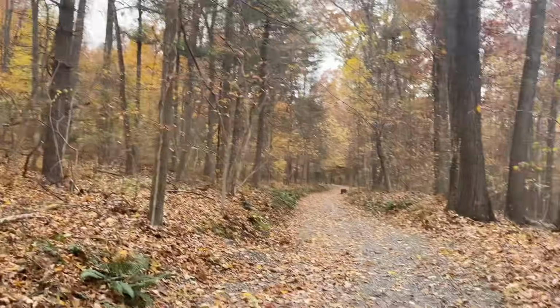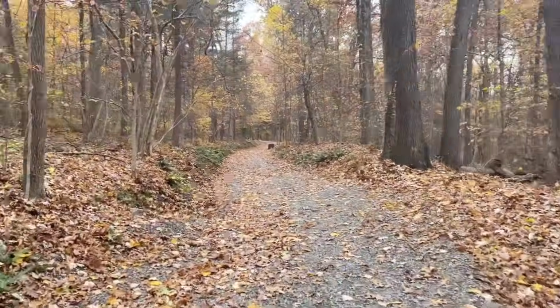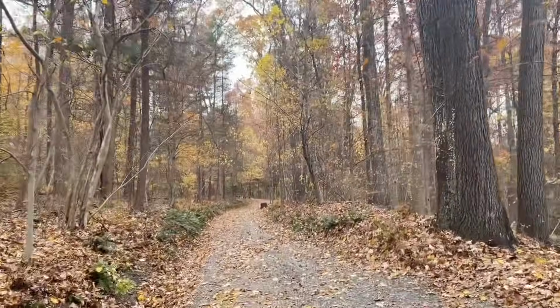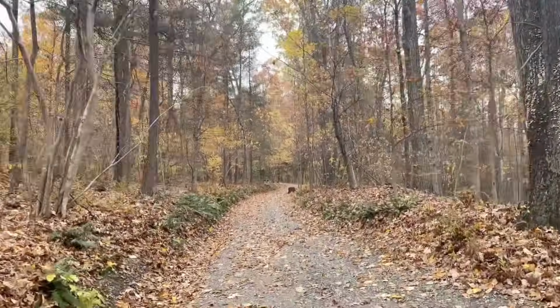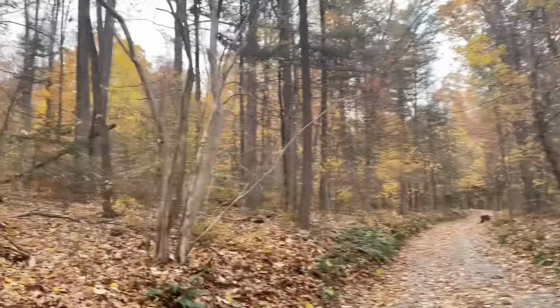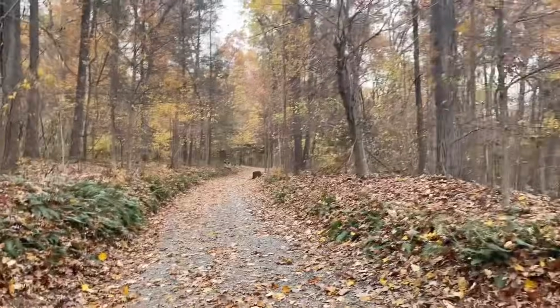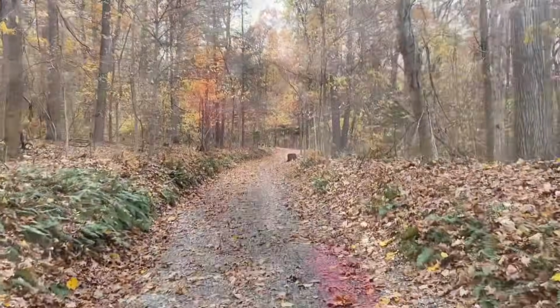I think we had just a late fall, you know, the foliage turned a little later than I expected it to. And right now, it just seems like it's the peak of color.